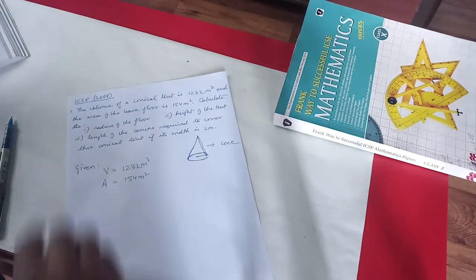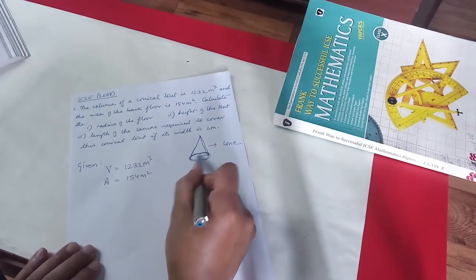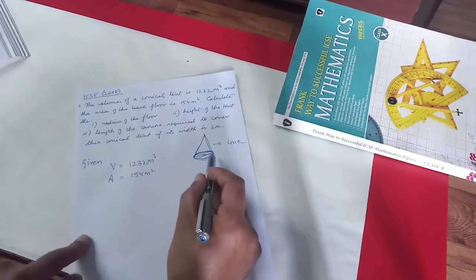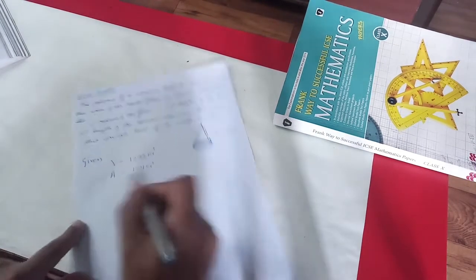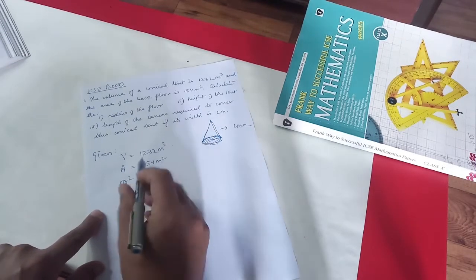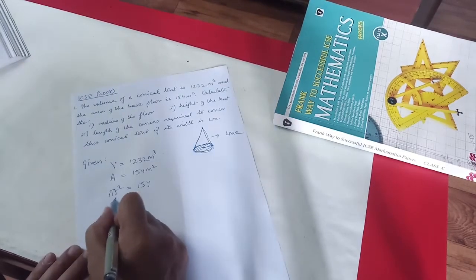The base is a circle. So the area of the base is pi r square equals 154, so from here we can find the value of the radius r.